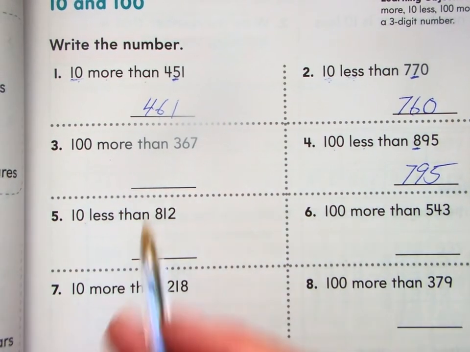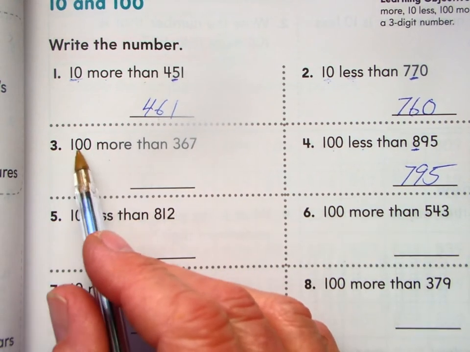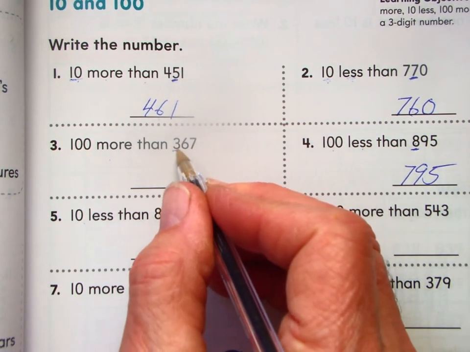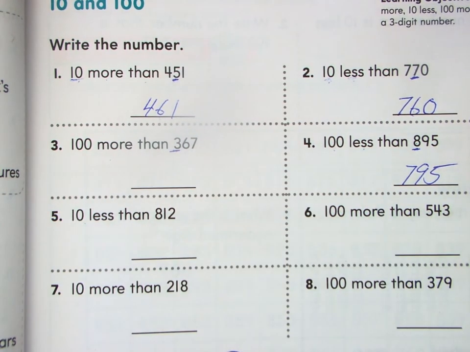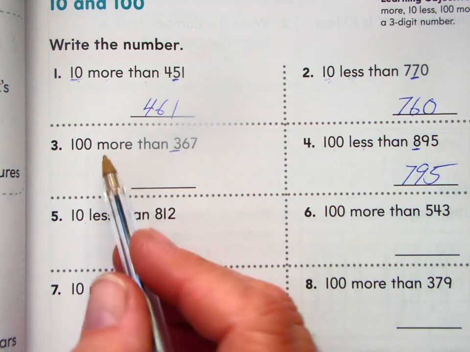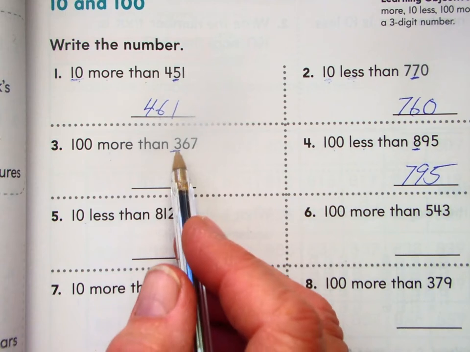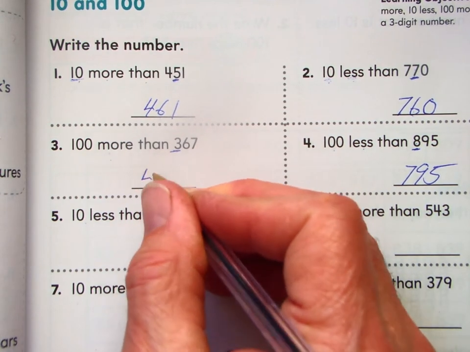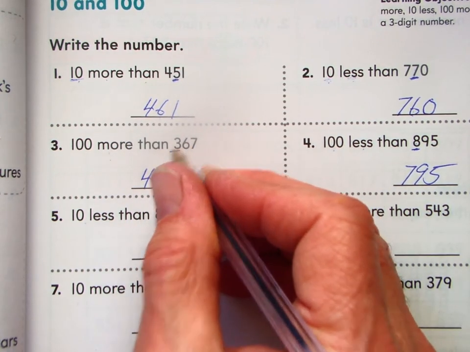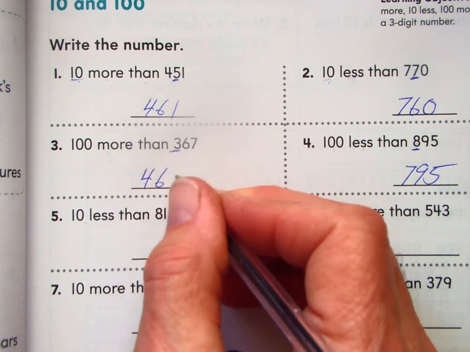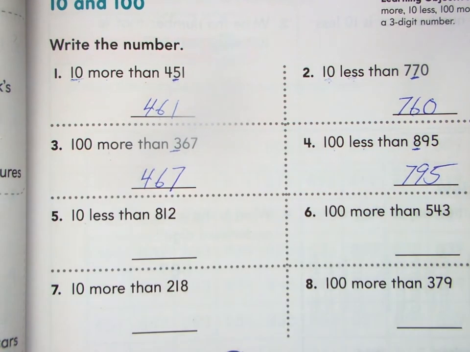100 more than 367. Now we're doing 100, so we're talking about the hundreds column. Estamos hablando de las centenas. Y queremos más. Una centena más. One more 100. We have 3, so now we're going to have 4 hundreds. Tenemos 3, por eso 4 centenas. Si sumamos 100.